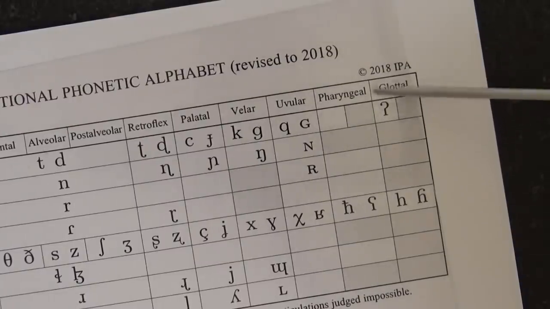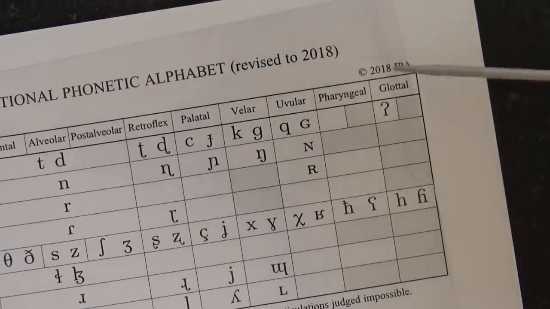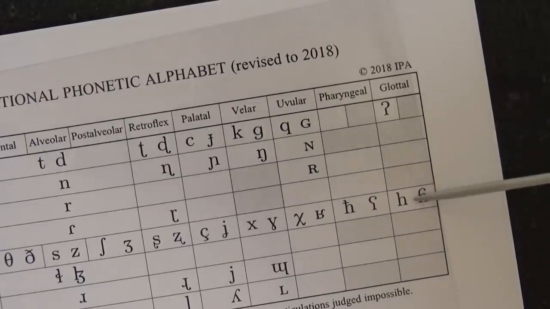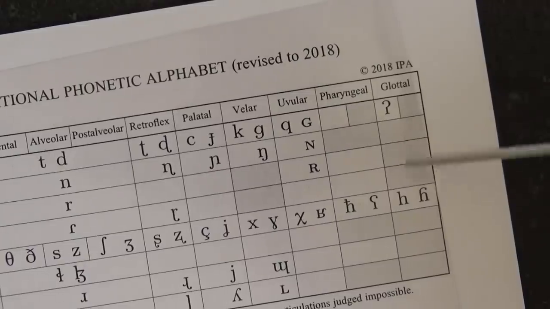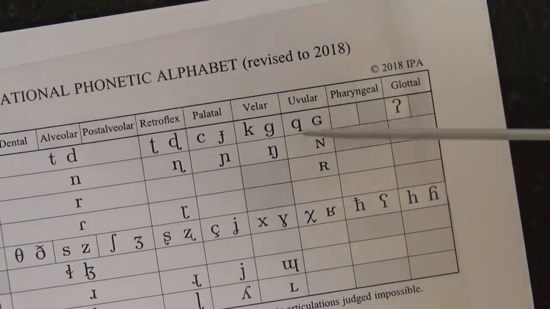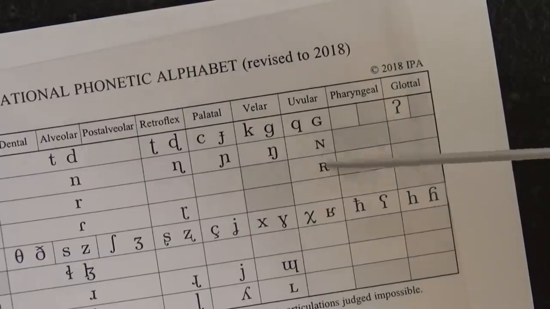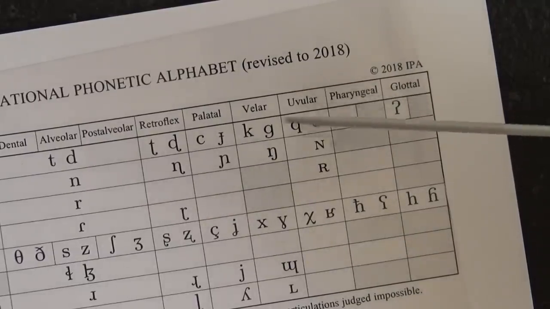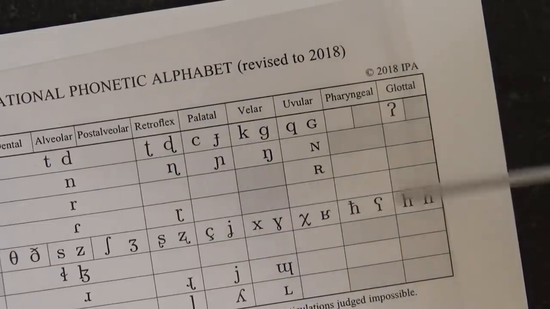You can't make distinct sounds beneath this point. So it's really deep. But this is in the middle of the throat between the uvula, which you can see when you look into a mirror, and the vocal cords.